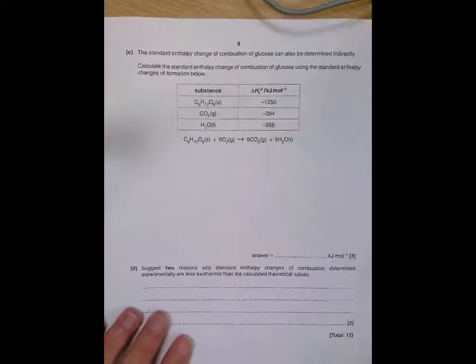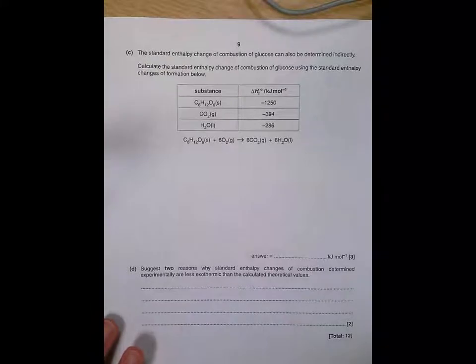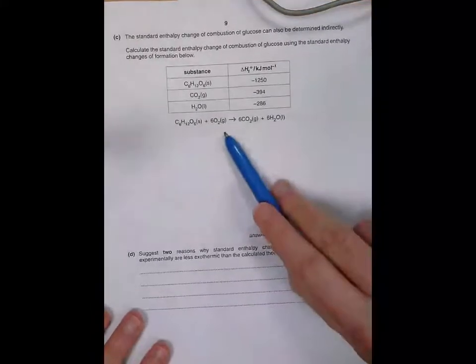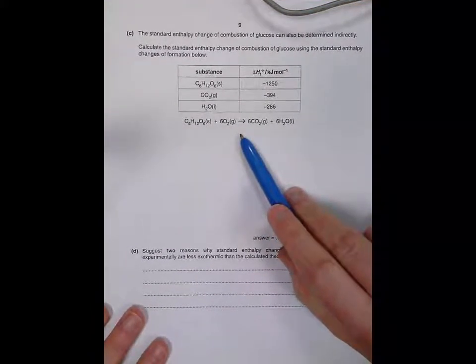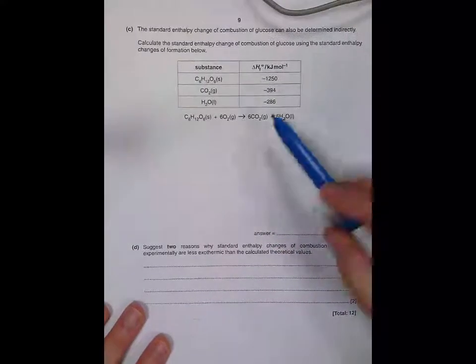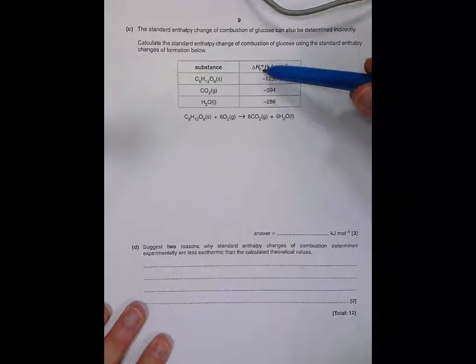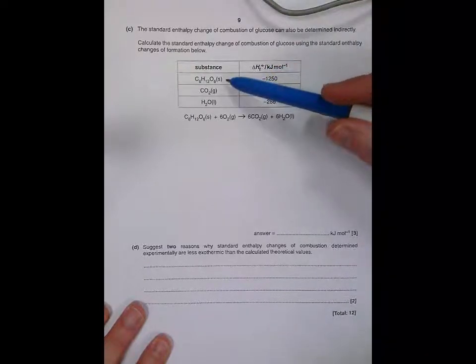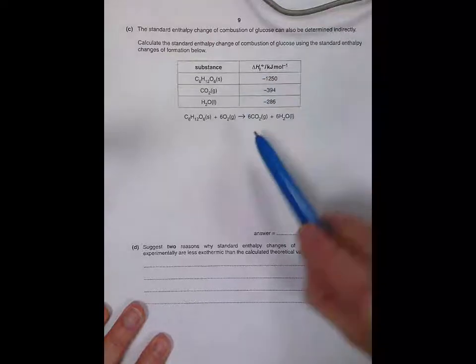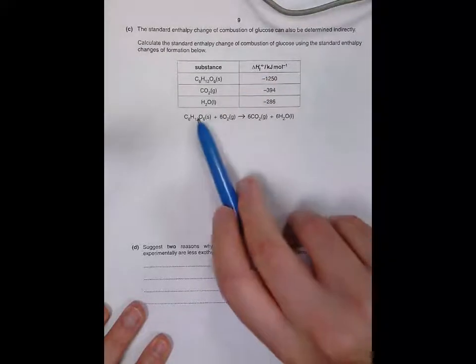This is the same chemical, the same equation, but they're showing that you can also determine it indirectly, as in you can use a Hess cycle. So we are given the standard enthalpy change of formation for each of the 3 chemicals: glucose, carbon dioxide and water.